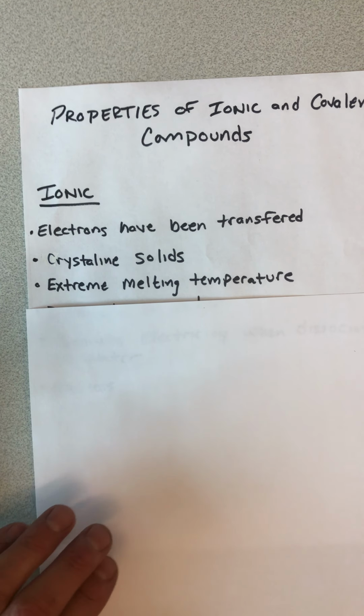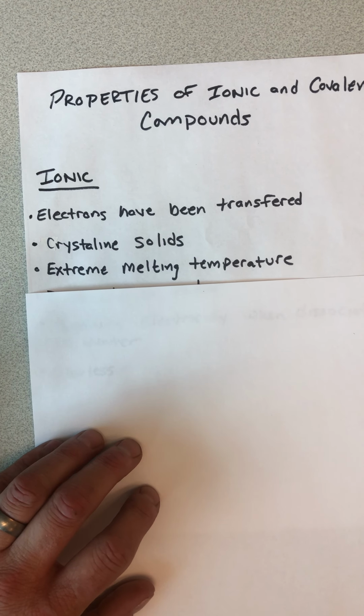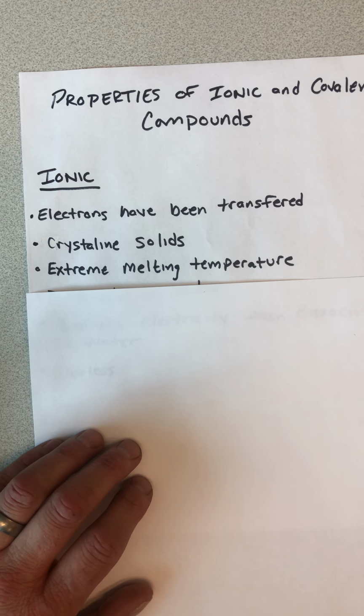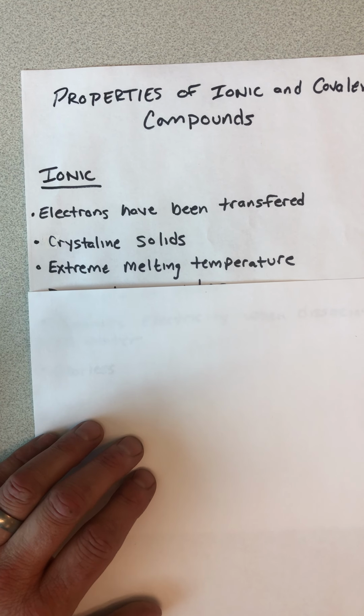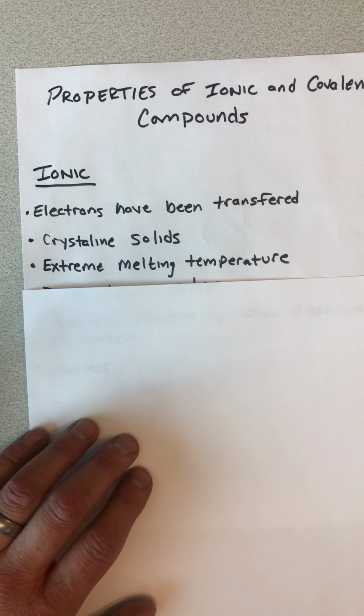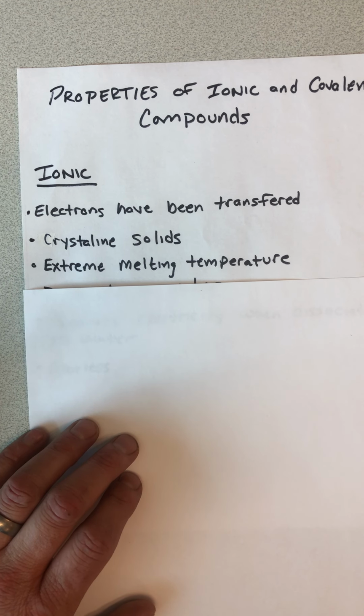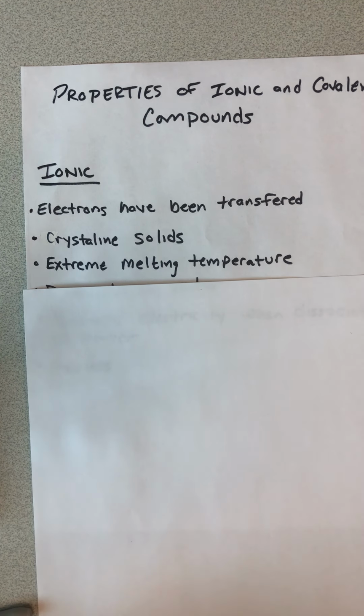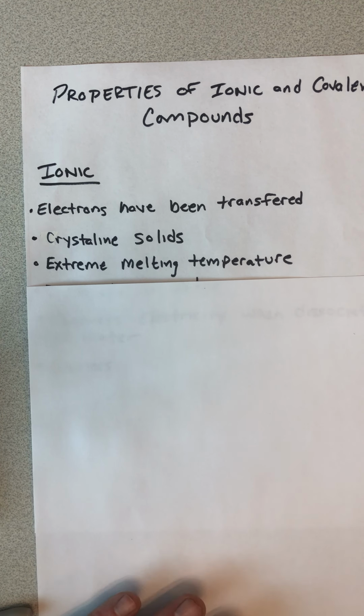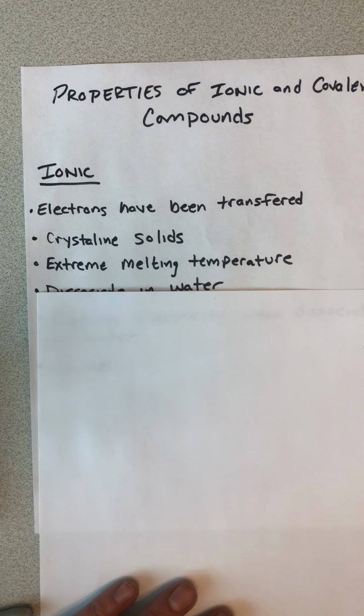Things like sodium chloride and other ionic compounds, they have really extremely high melting temperatures, really hot. It's really impossible for us by just normal means to ever melt one of those compounds into a liquid. So very, very hot. They won't melt under any condition we can put them through.